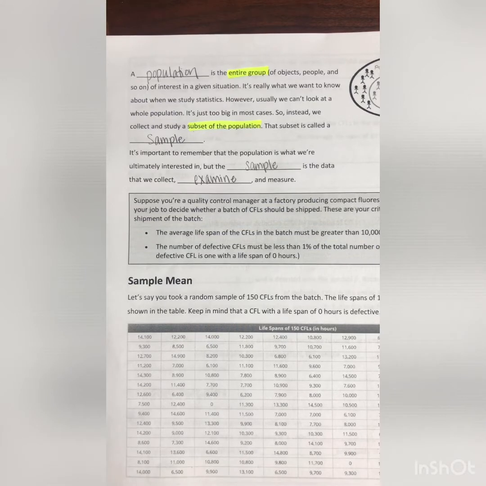To give you an example with people: mostly we think population is people, but sometimes population is an object. We're going to do an object example in a second, but first, an example with people. If I said I want to know how many people enjoy school, and I'm going to ask a subset of the school, I could ask just my classroom. That's not a big enough representation of the whole school, so I would have to think of a different way to ask it.